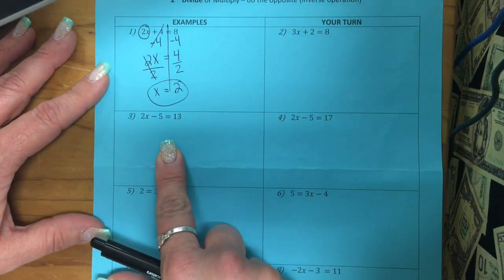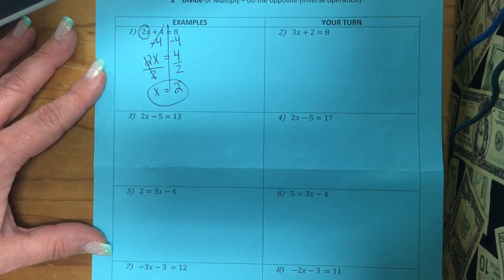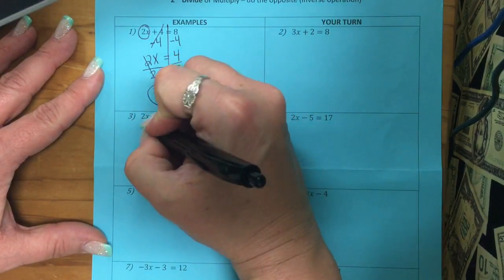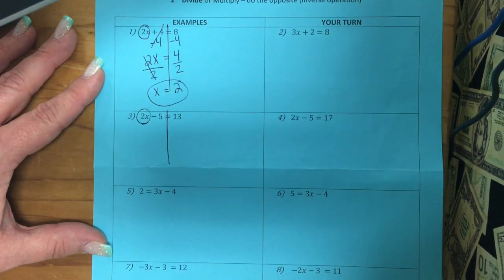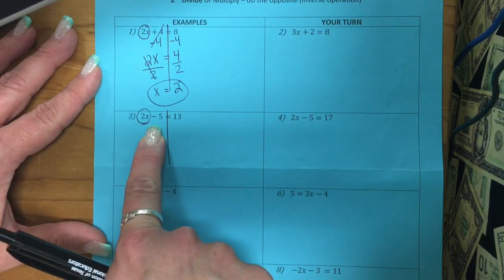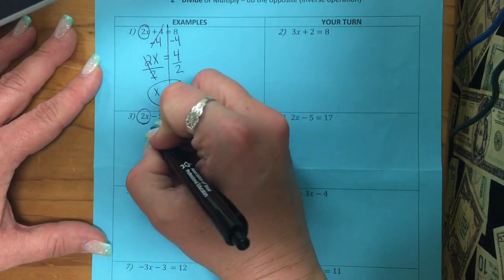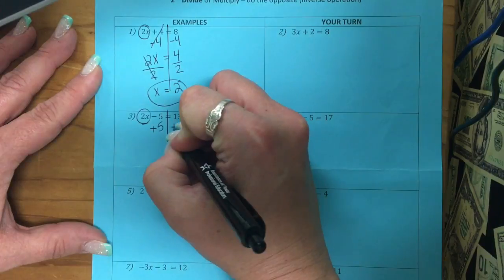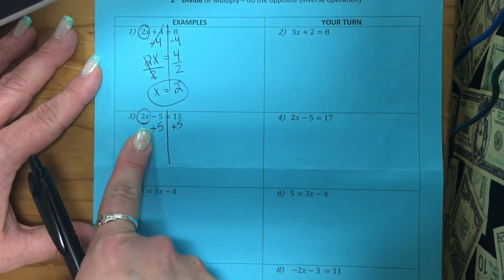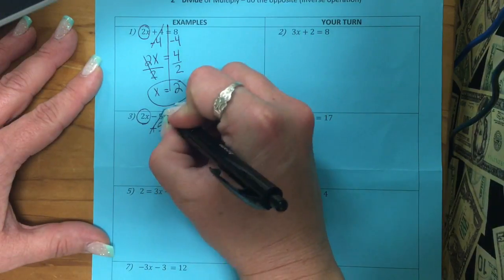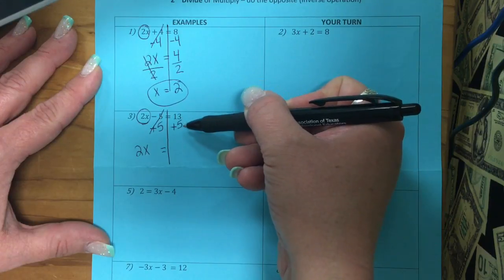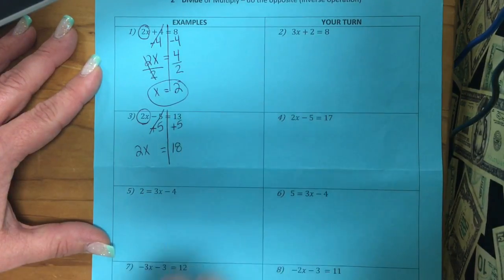All right, so number 3, I'm going to divide my equation in half. I'm going to circle everything that goes with my variable. So this time I'm subtracting 5. To undo subtracting 5, the opposite of that is to add 5. What I do to one side, I do to the other side. Subtracting 5 and adding 5 makes 0. So I have my 2x over here, and it's equal to 13 plus 5, which is 18.